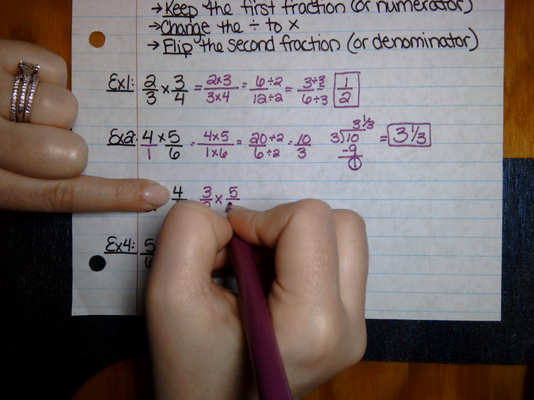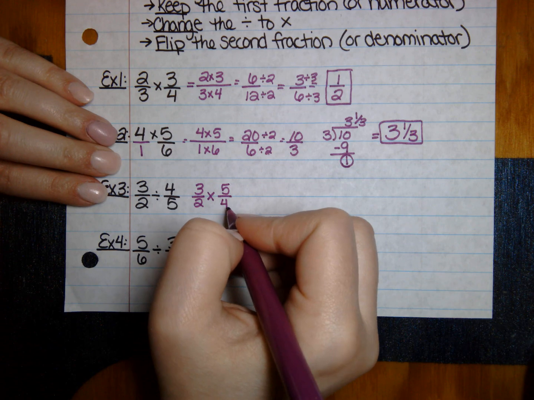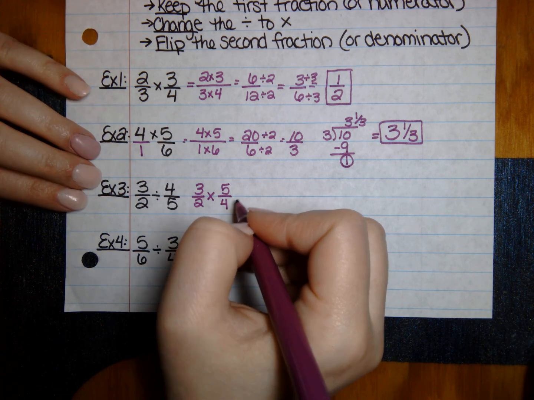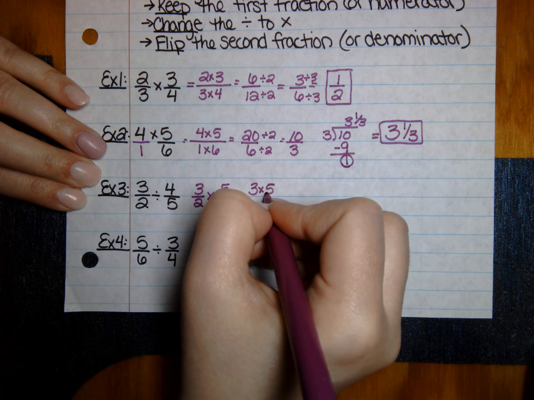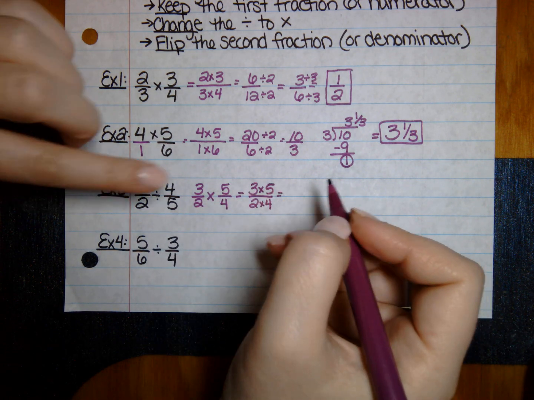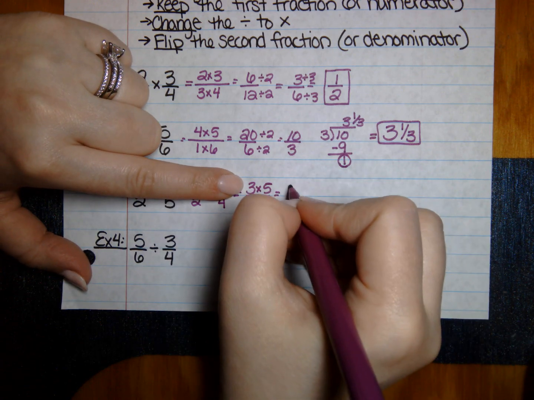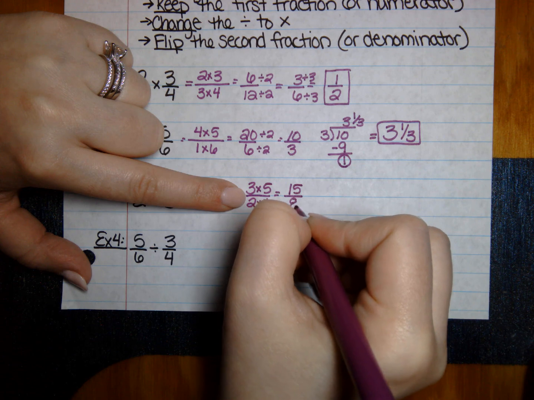So my 5 is on top, and my 4 is on the bottom. Now we still have to solve by doing what we did in examples 1 and 2. So numerator times numerator, denominator times denominator. 3 times 5 is going to give me 15, and 2 times 4 is going to give me 8.